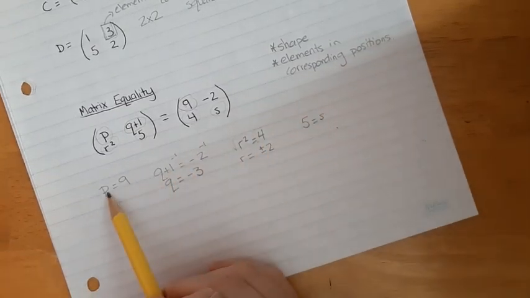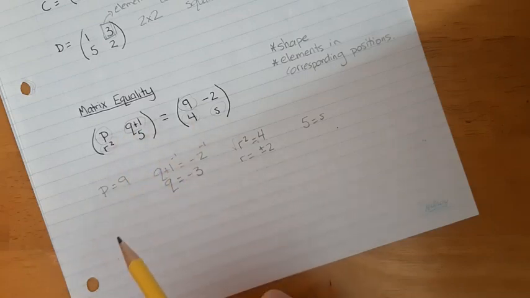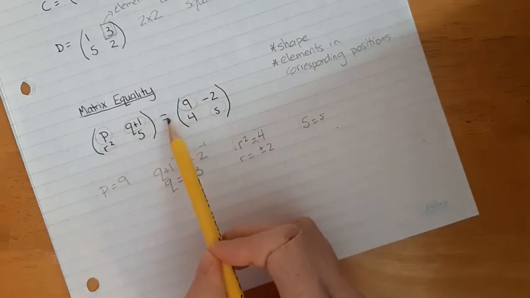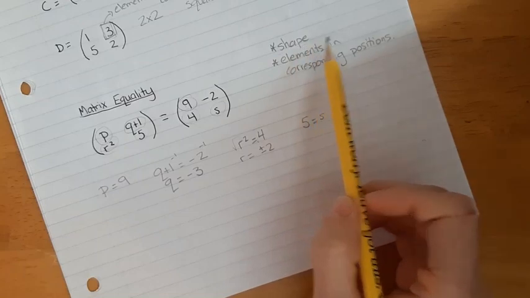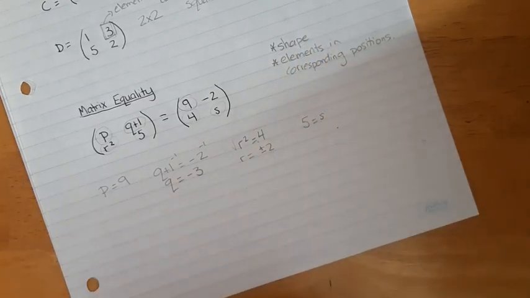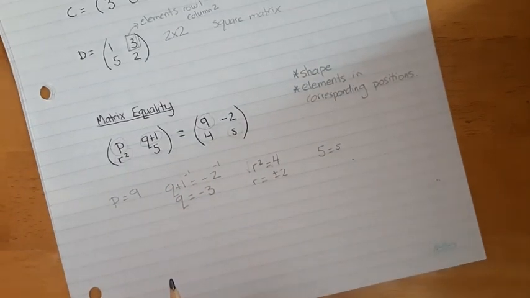That allows us to solve for each of the unknowns in our 2 matrices, because they are equal, meaning exactly the same shape and exactly the same elements in corresponding positions. That's about it for the introduction to matrices. We're going to see a lot of different things throughout the unit, but that does it for section A.